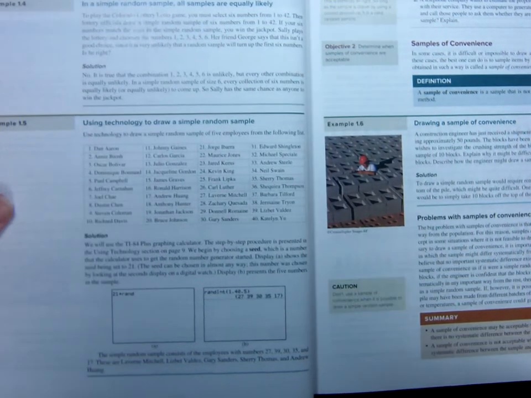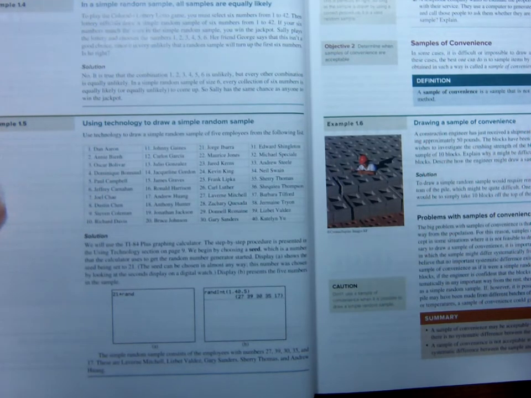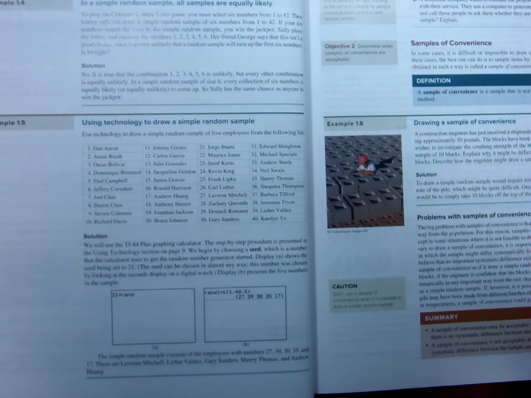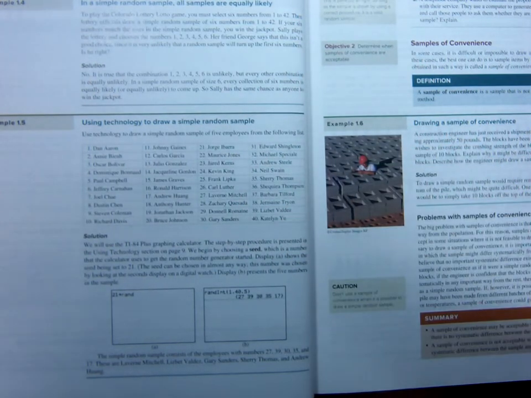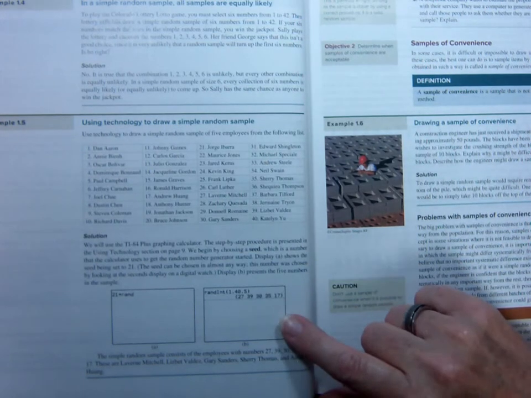Okay, so here's the next one, using technology. We actually already did this. Here we have 40 people, and we want to use the calculator random generator to pick. So anytime you have a number of people, or a number of things even, you can number them, assign numbers to them, as long as you have a way of choosing those numbers in an equally likely way. That's okay. And this way we did it with a calculator, and it would choose these numbers.